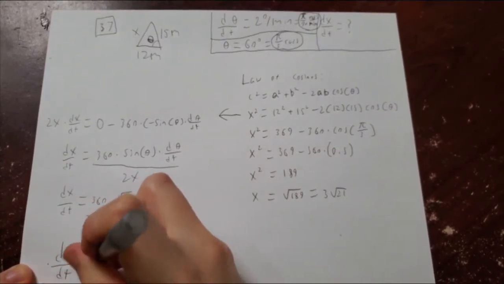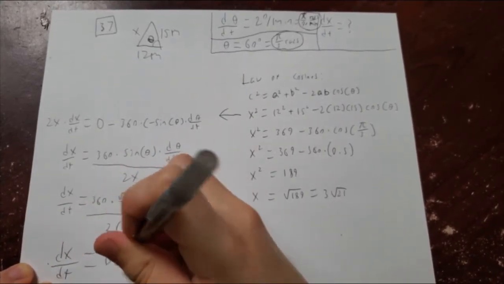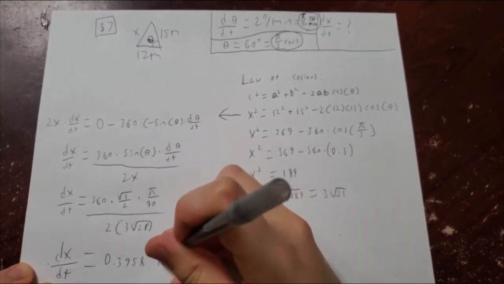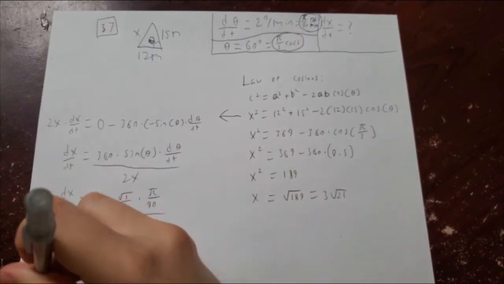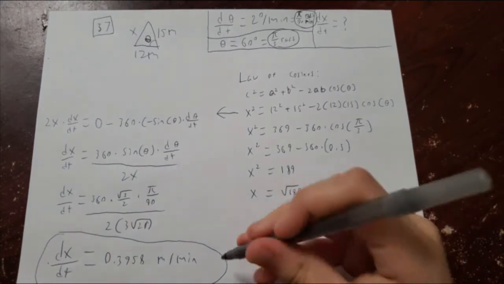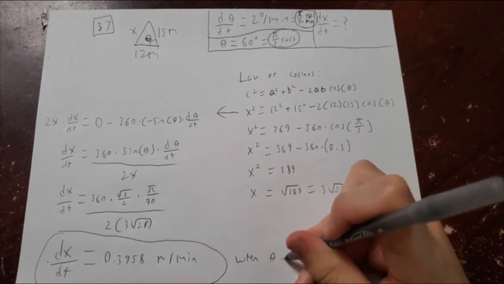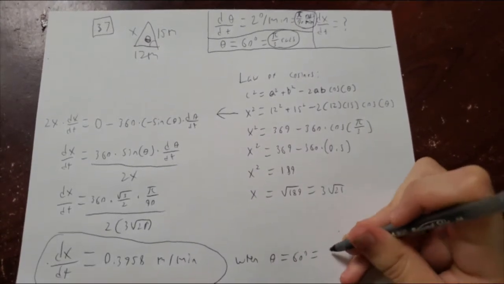dx dt equals 0.3958 meters per minute. And that's when theta equals 60 degrees, or pi over 3 radians.